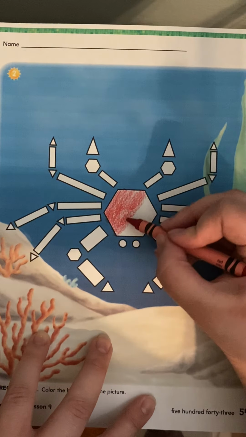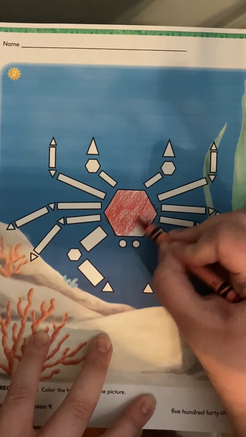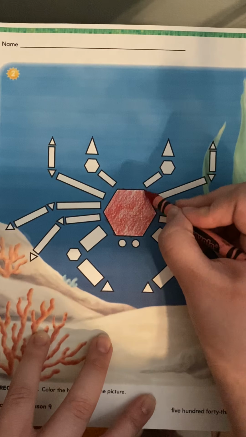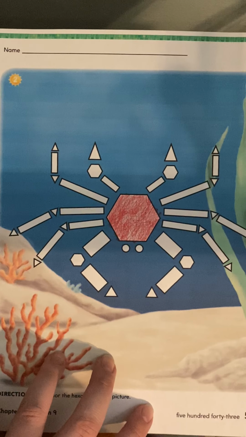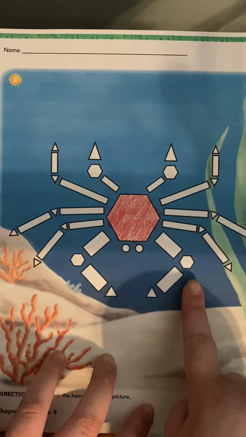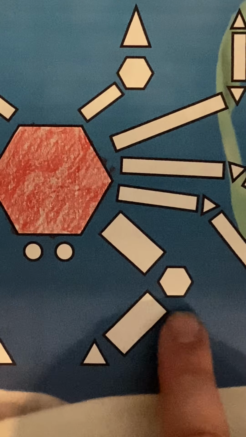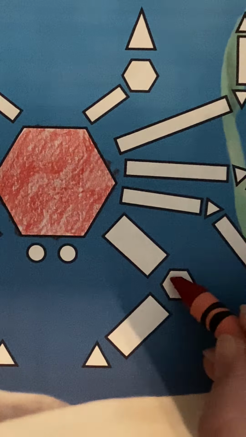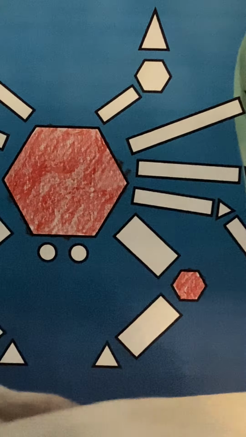While I'm coloring, I want you to keep looking at the picture, and I want you to find the other 4 hexagons. They're pretty tiny, so make sure you're looking closely. Okay. There's one right here. Let's zoom in a little bit on that one. Yeah, you can see there's 6 sides again. 3, 4, 5, 6. And there's 6 corners, or vertices. So that's a hexagon.